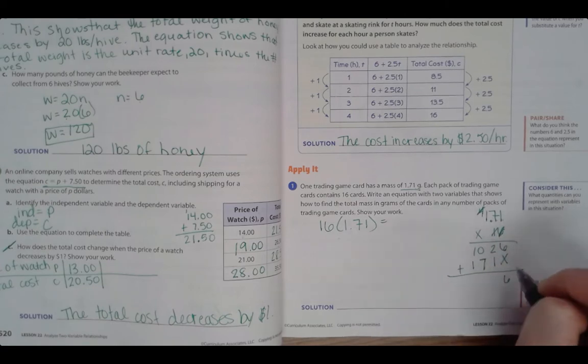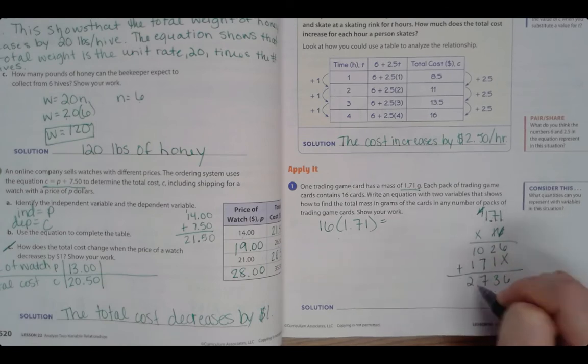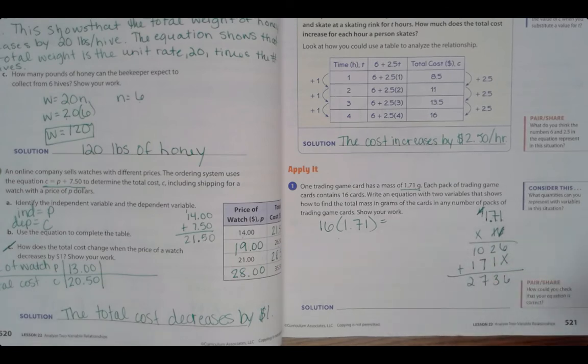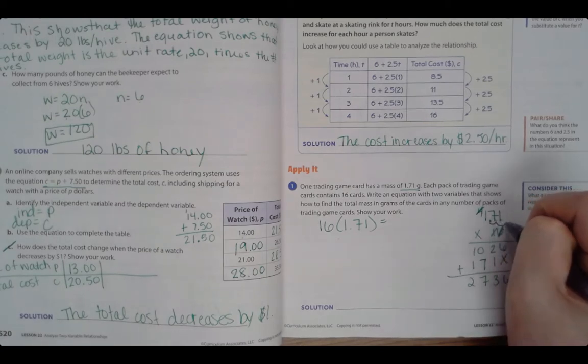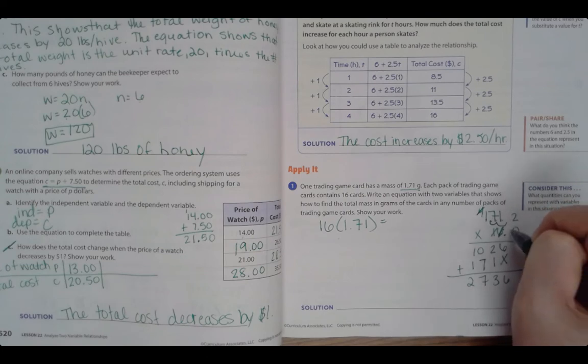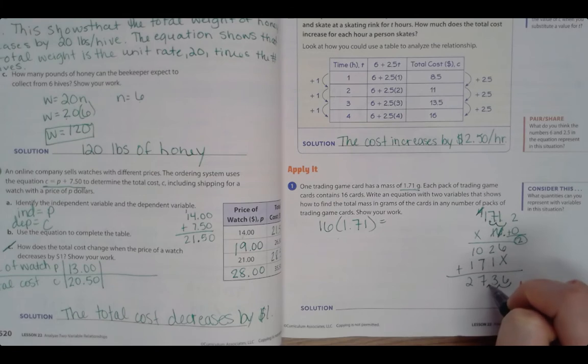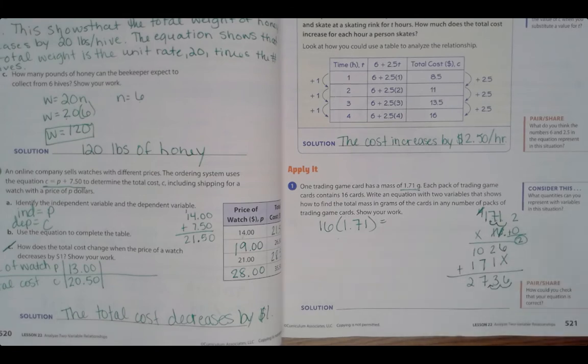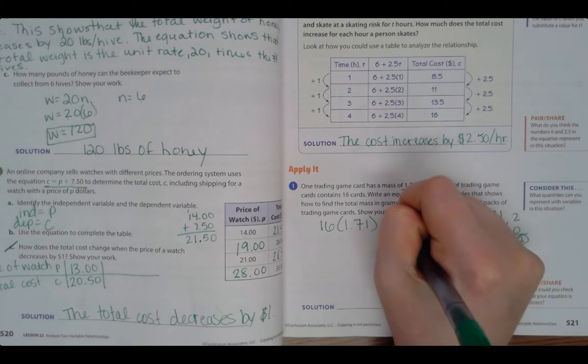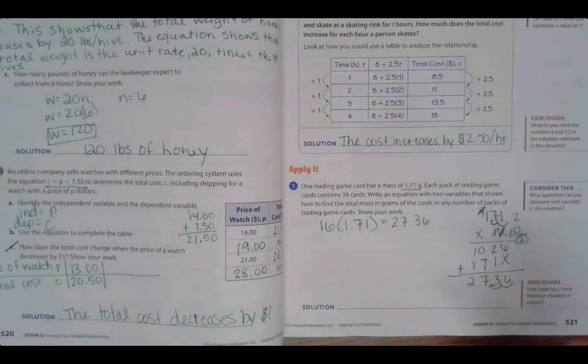6 plus 0 is 6. 2 plus 1 is 3. 0 plus 7 is 7. And 1 plus 1 is 2. So I get 2,736 as my answer. Not quite. So I got to count my decimal places. I have 2 places here, 0 places here, so 2 plus 0 is 2. So I'm going to start from the right and move 2 places to the left. I get 27.36. All right, now I'm still not done. So the mass of one pack is 27.36 grams.